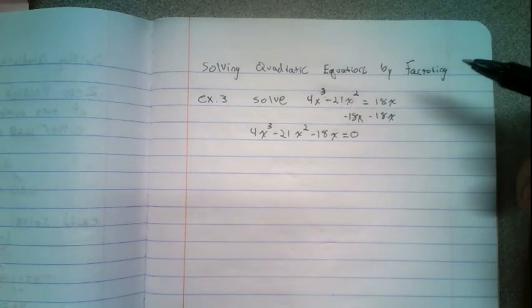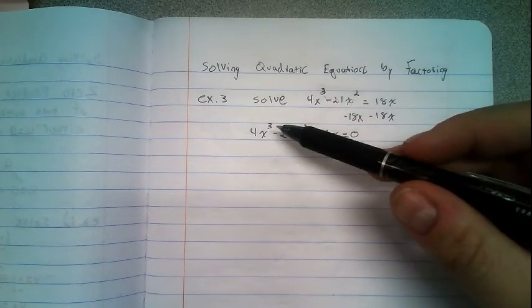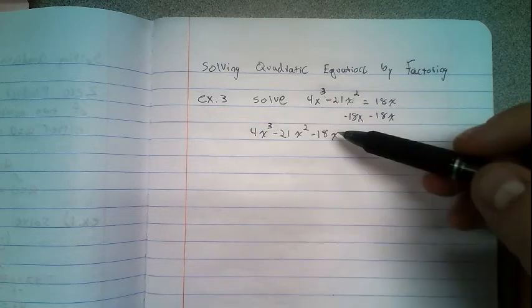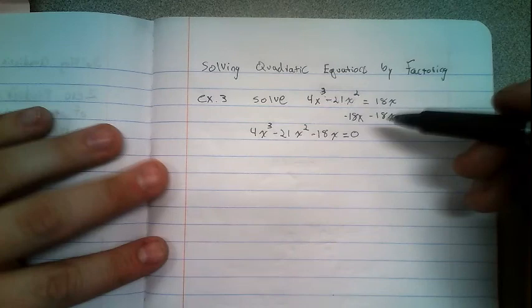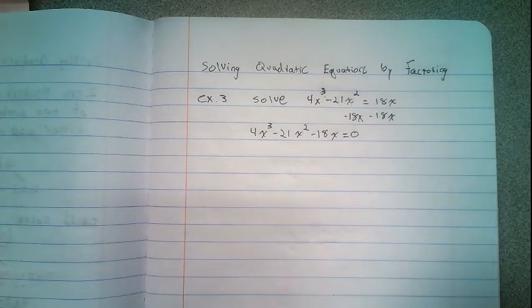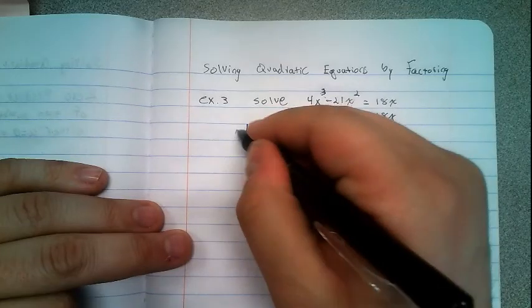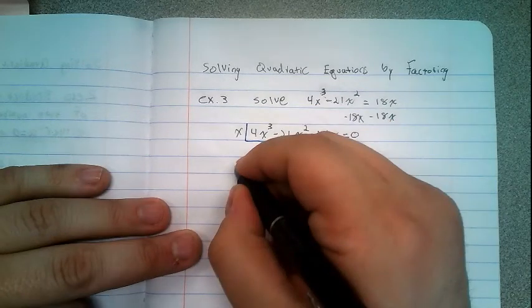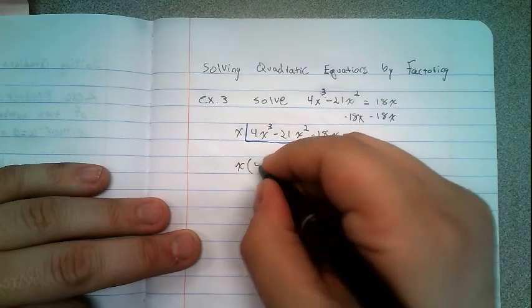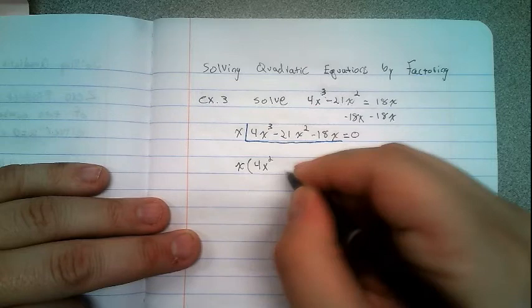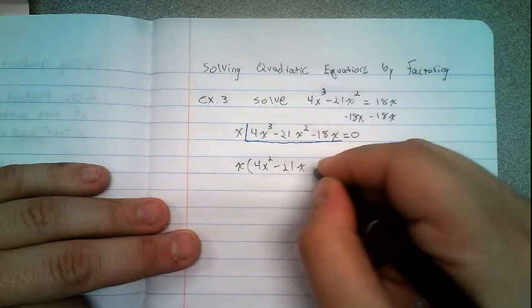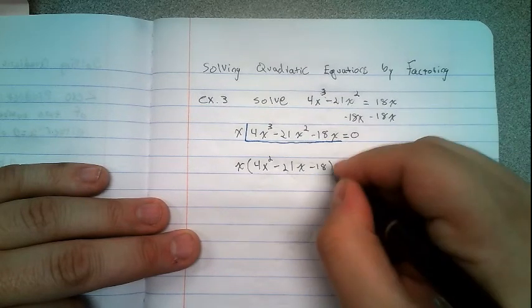So I want to try and factor this. It looks kind of complicated. I notice that I have an x cubed here, I have an x squared and I have an x. So right away I can actually take out the greatest common factor. So I'm going to take out an x, use my upside down division, and the result is x times 4x squared minus 21x minus 18 is equal to 0.